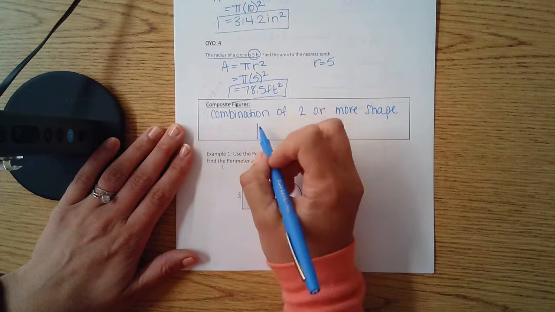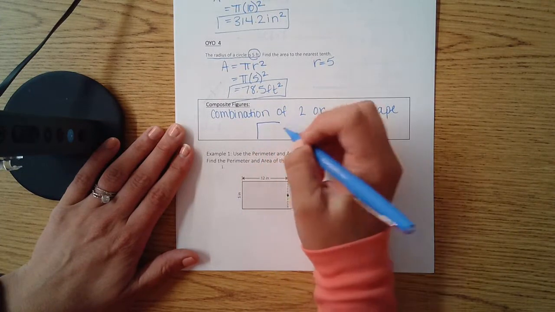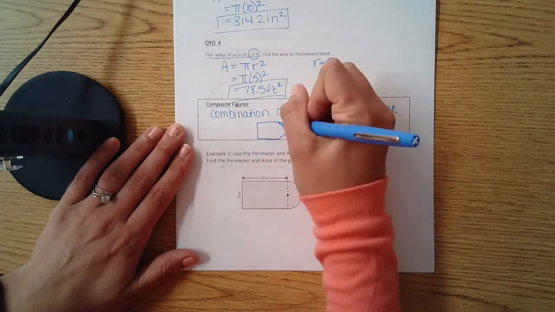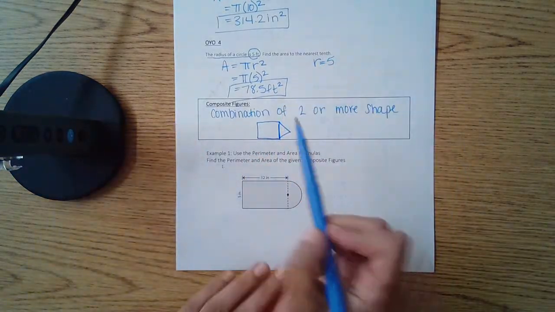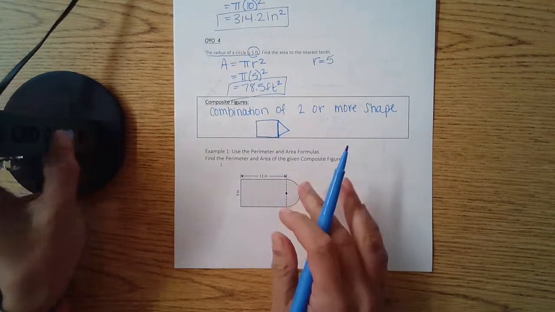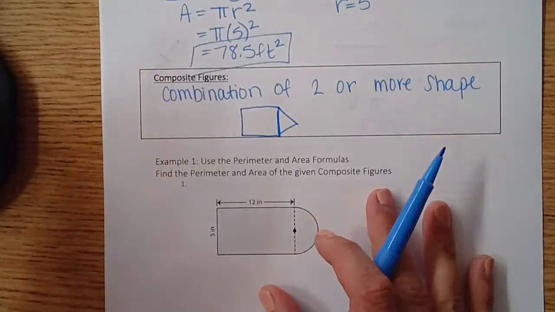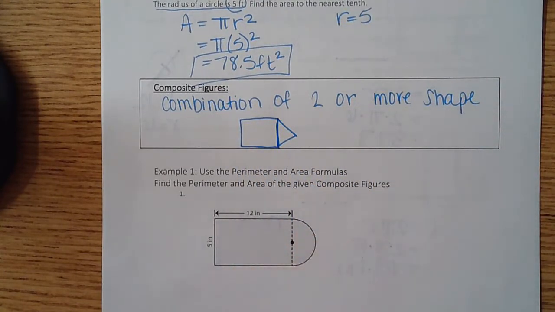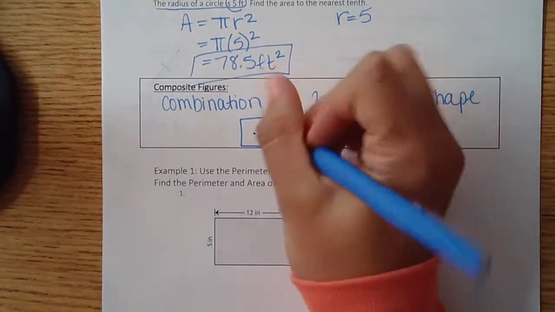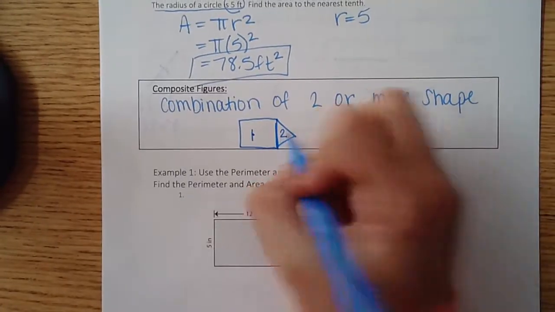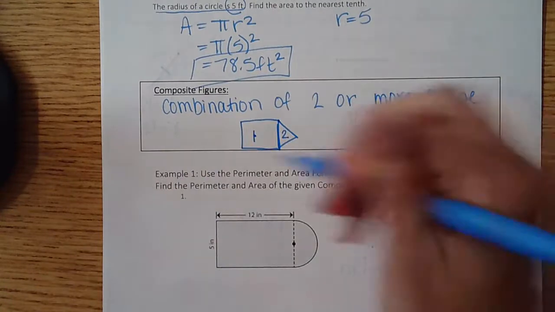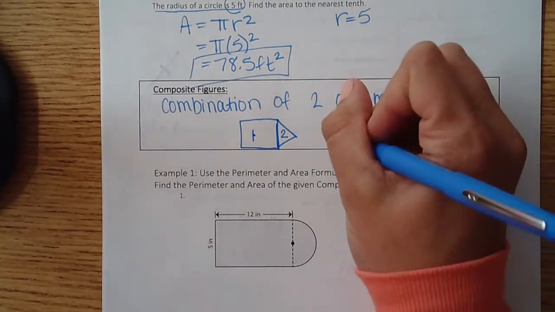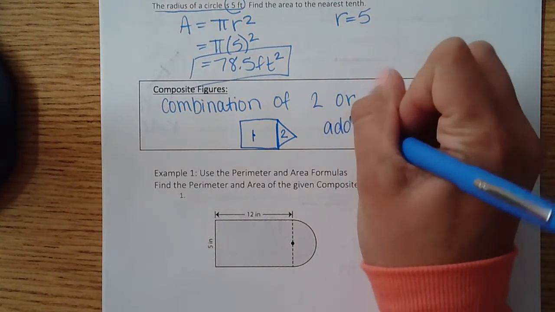Okay, so let's look at, I don't know if I have something like this. I have two shapes added together. I don't know the name of something like this. It's a pentagon, but that doesn't make it easy for me to find the area and perimeter knowing it's a pentagon. But if I break it up into a rectangle, this shape over here, and a triangle, I can do some work and find the area. So it's going to be a lot of adding together when we find the area.